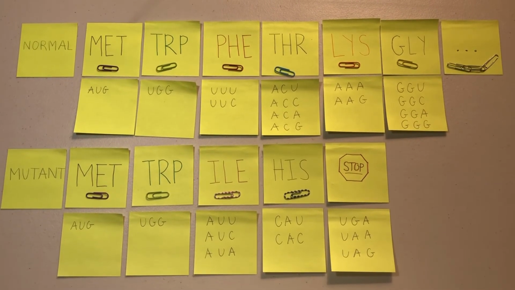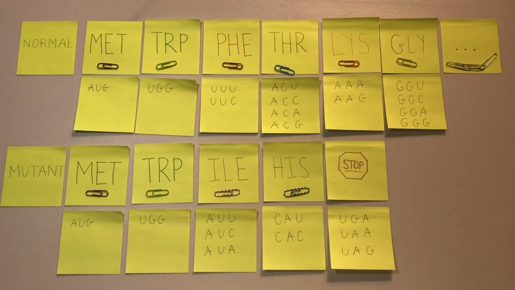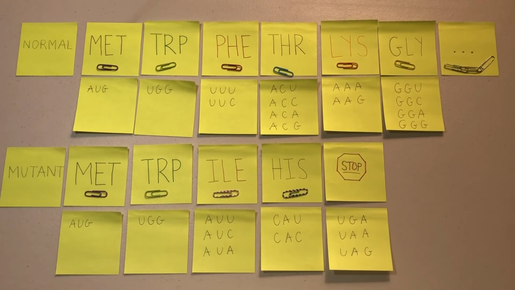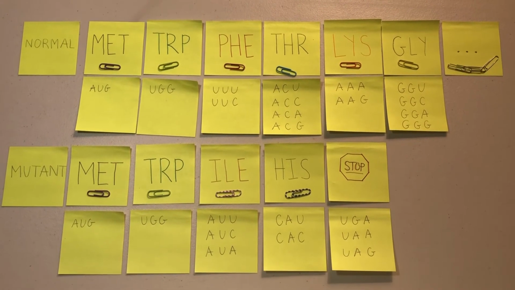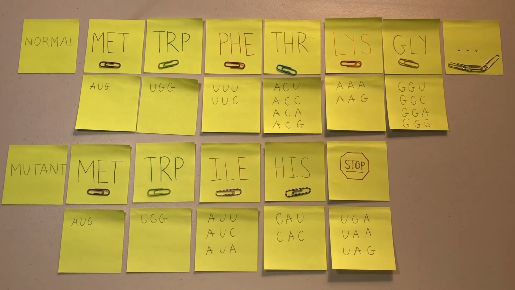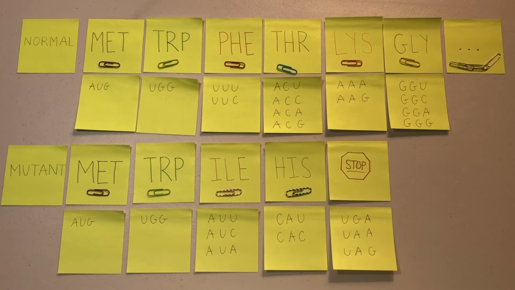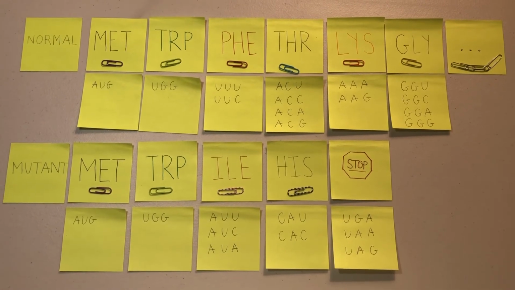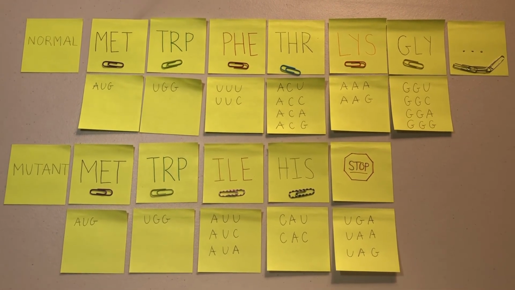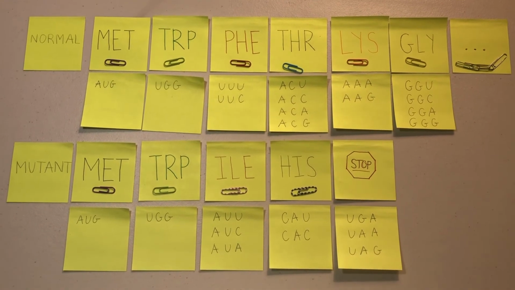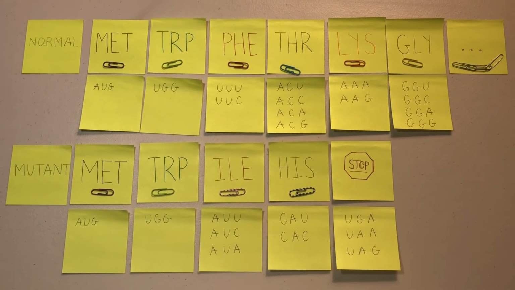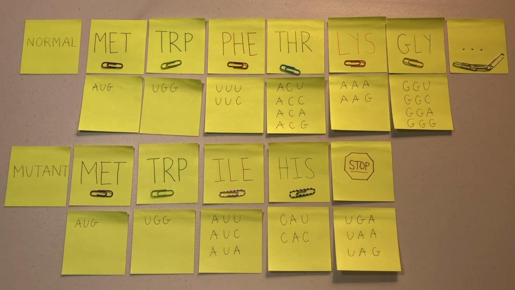Next, we see that all the codons for threonine start with AC, which means the codon for histidine has to be CAC. Next, we see that all the possible stop codons start with a U, meaning that the threonine codon has to be ACU. Now we see that both the codons for lysine start with two A's, so the stop codon for the mutant must be UAA.